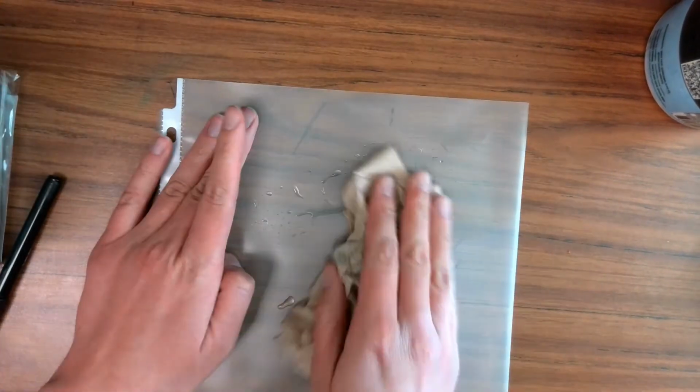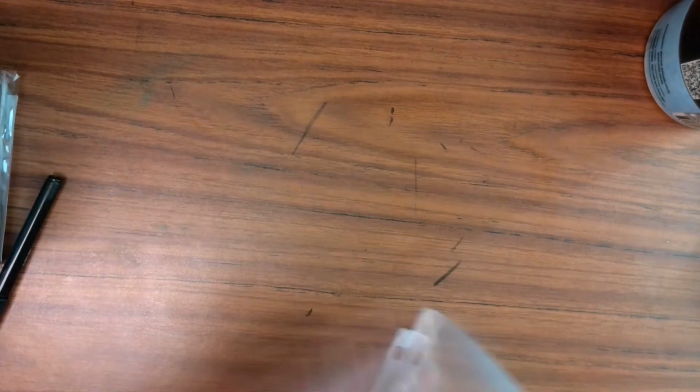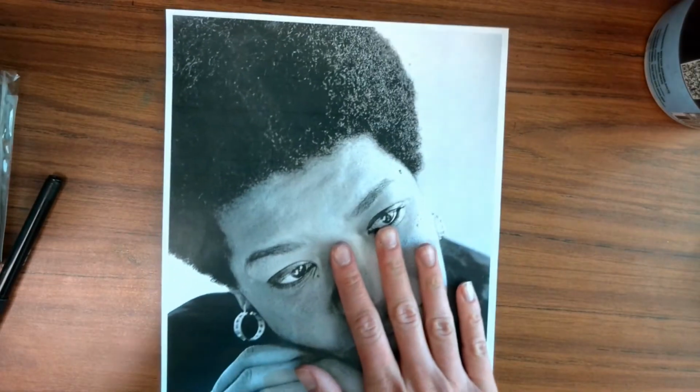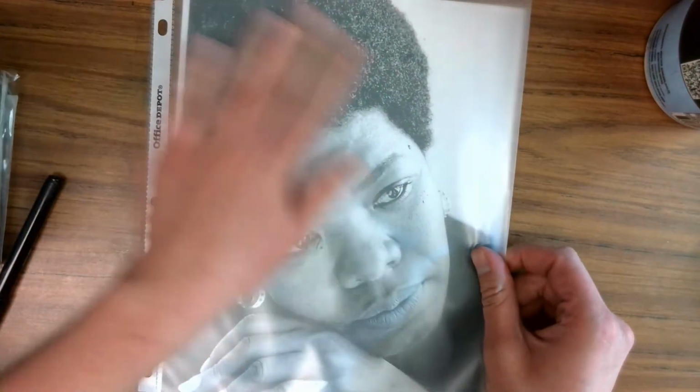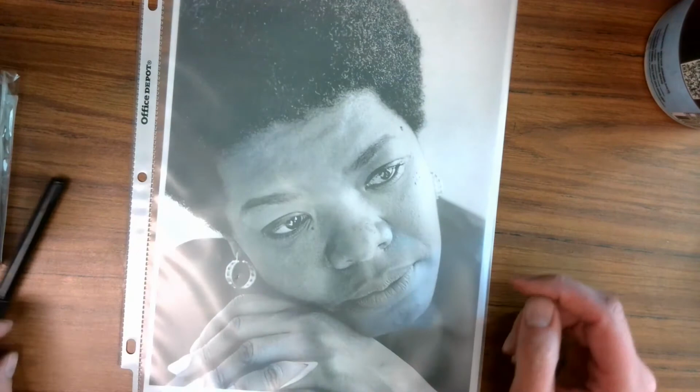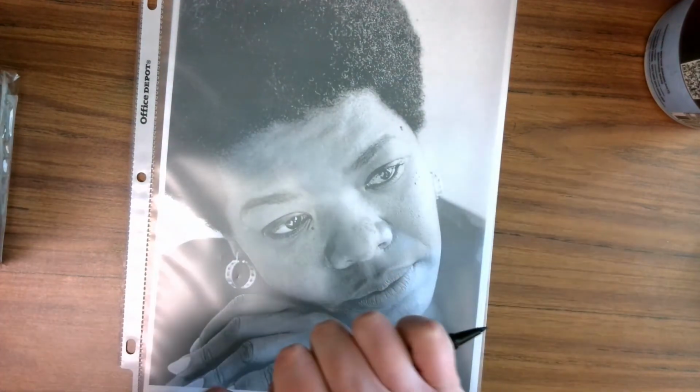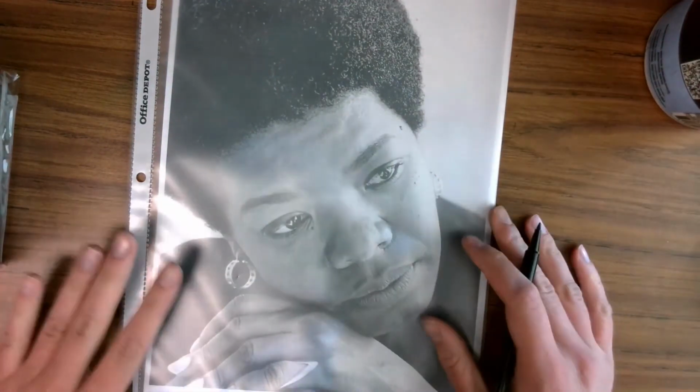Definitely water-based. Okay, so what you're going to do is take your picture, place it underneath your plastic, and then place your plastic over it, and take your water-based marker and trace the picture.